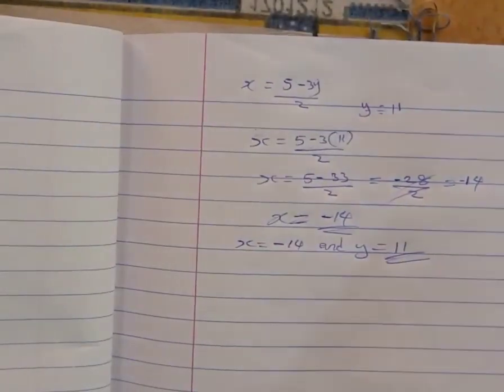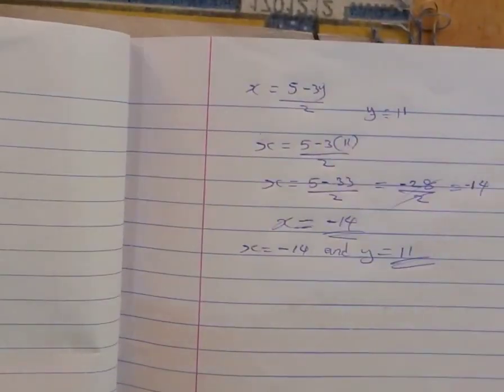That is the solution. Now check for the next video for the elimination method of solving simultaneous equation.